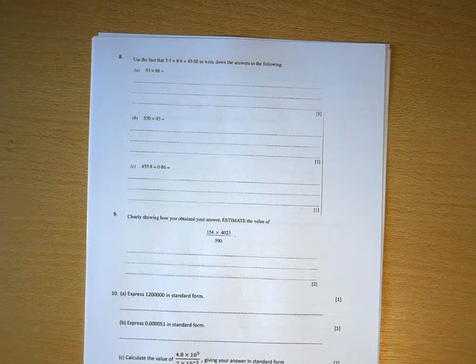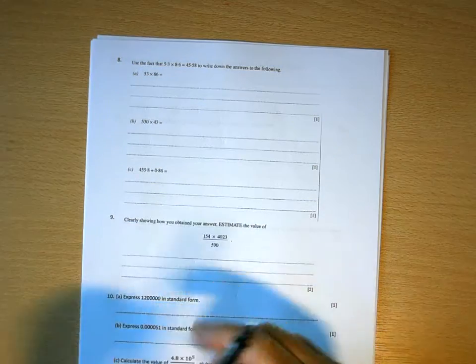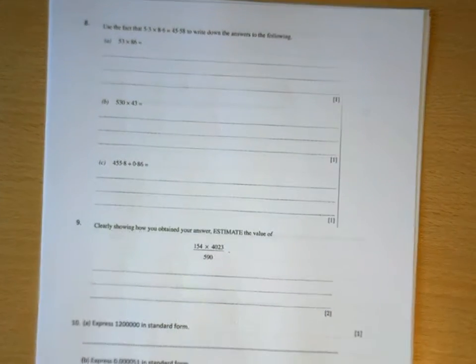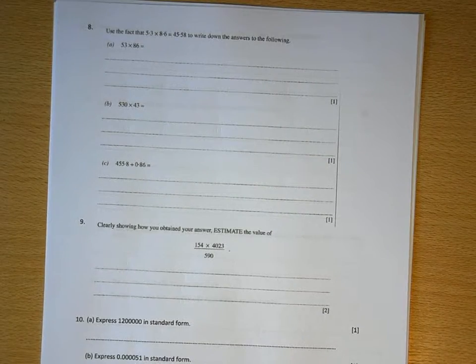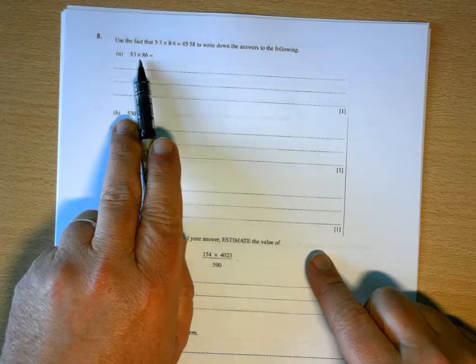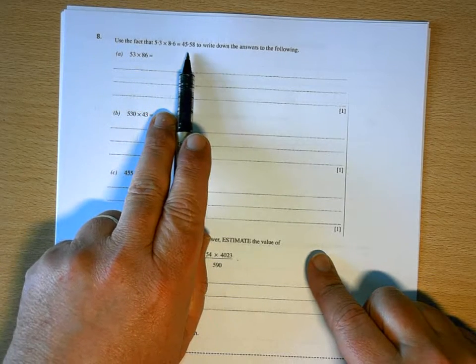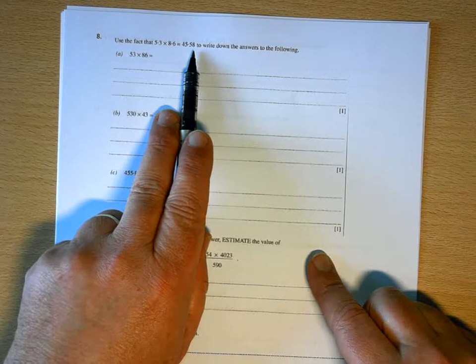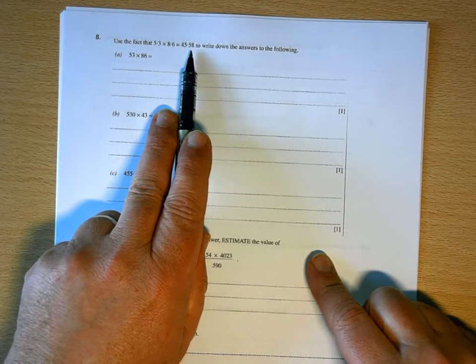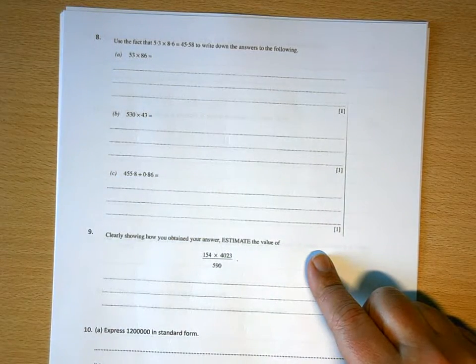Use the fact that 5.3 multiplied by 8.6 equals 45.58 to write down the answers to the following. Because those digits are the same as those digits, the answer is going to contain those digits. So the only thing that's going to be different is where that decimal point is.